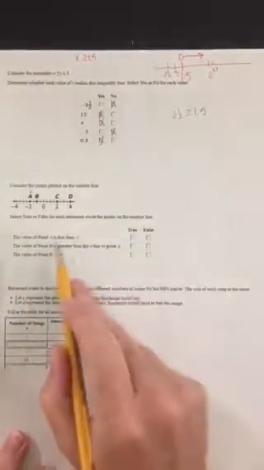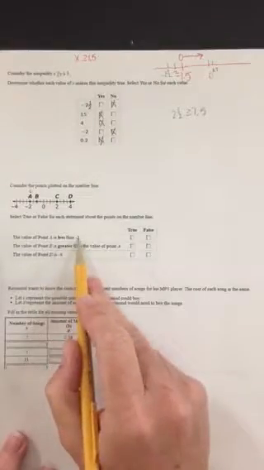Next one, consider the points plotted on the number line. Select true or false for each statement about the points on the number line. Okay, the value of point A, here's A, is less than negative 3. Well, where's negative 3? Let's see.